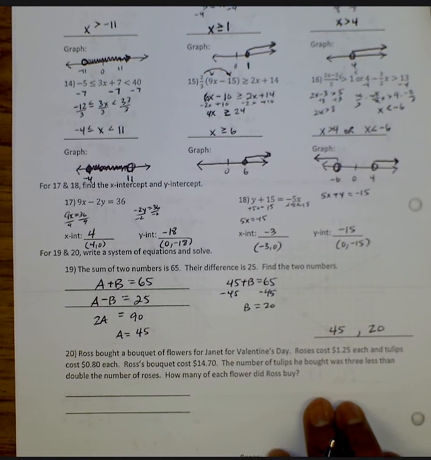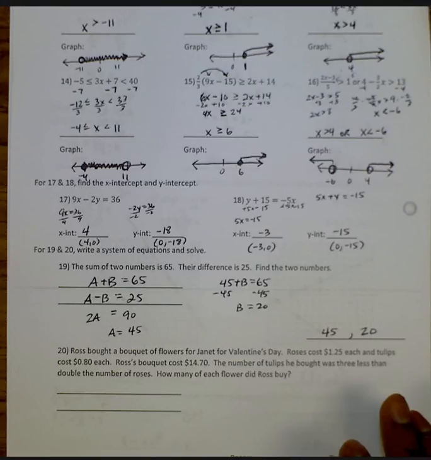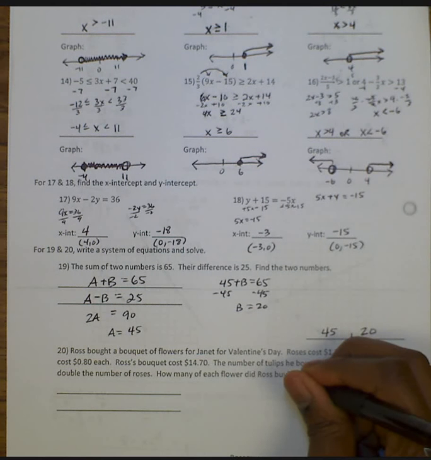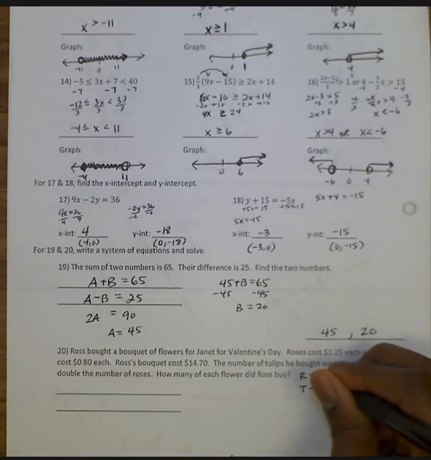Number 20 says Ross brought a bouquet of flowers for Valentine's Day. Roses cost $1.25 each and tulips cost 80 cents each. Ross's bouquet cost $14.70. The number of tulips he brought was 3 less than double the number of roses. How many of each flower did Ross buy? So, important to start by saying, what do we want to know? We want to know how many roses he bought and how many tulips he bought. So number of roses, number of tulips.